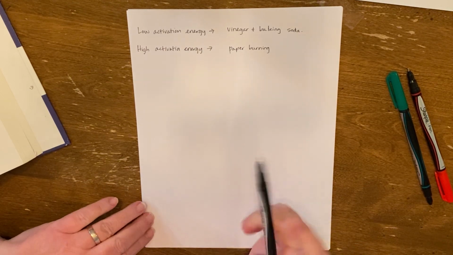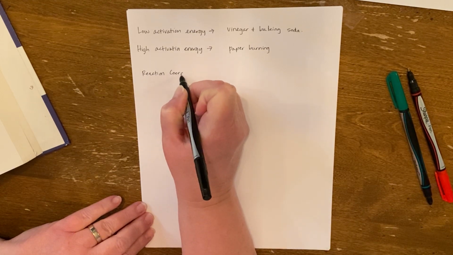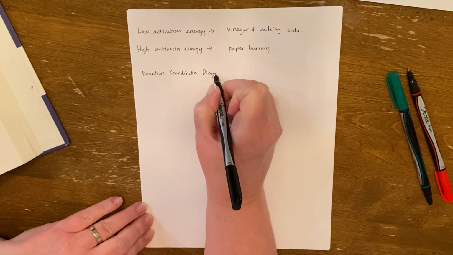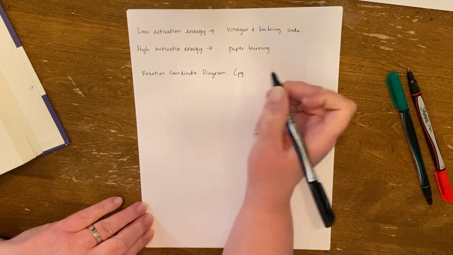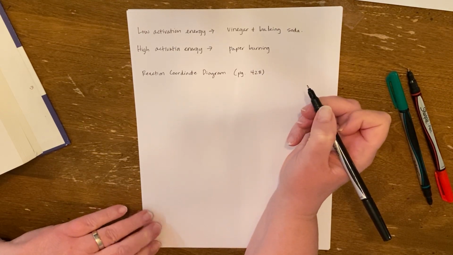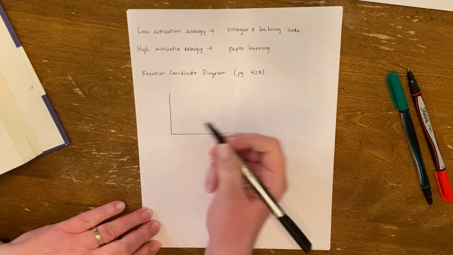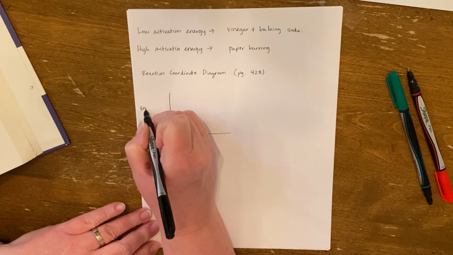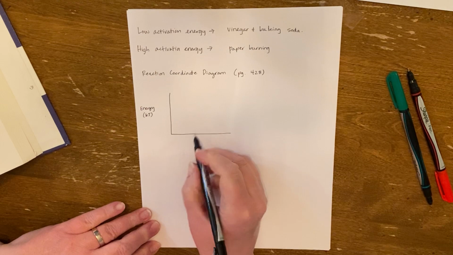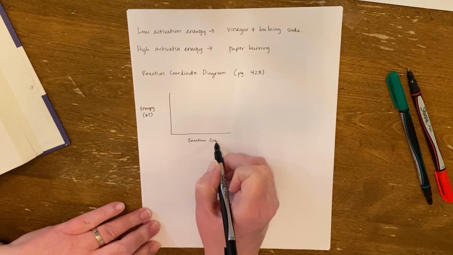Okay, so to visualize this, we use something called a reaction coordinate diagram. And if you're following along in your book, this is on page 428. You'll see an example of this. Okay, and basically it's an XY, and along my Y I have energy in kilojoules, and along the bottom, my X axis, I have the reaction coordinate.